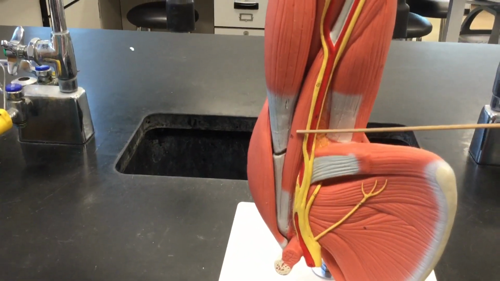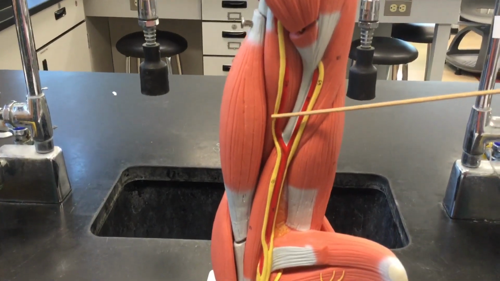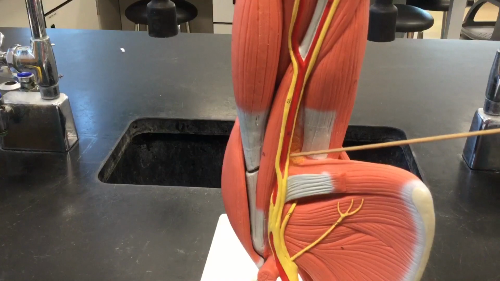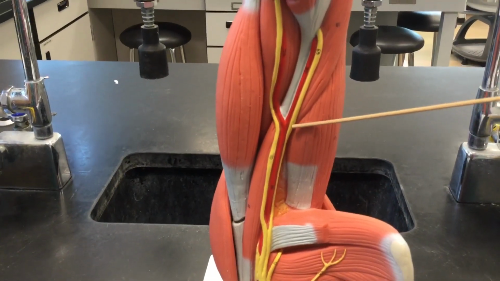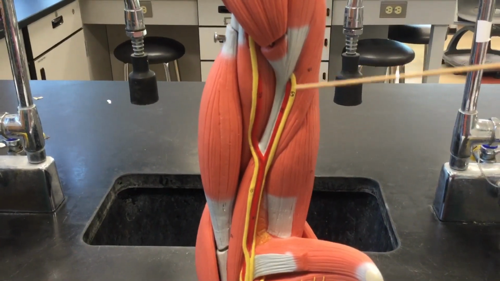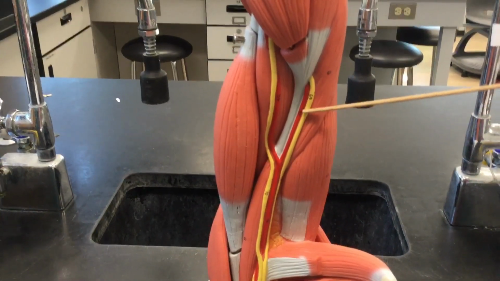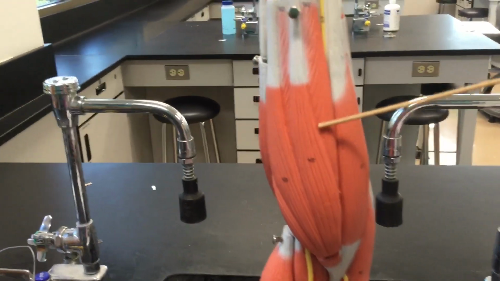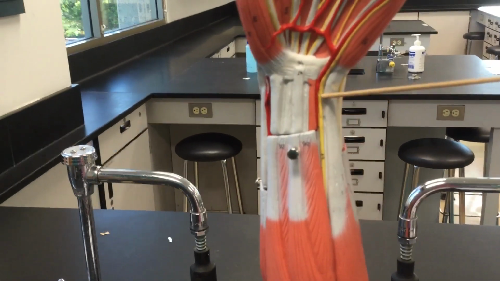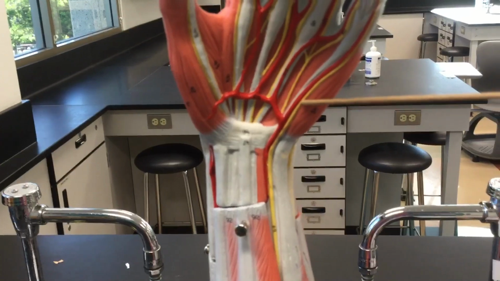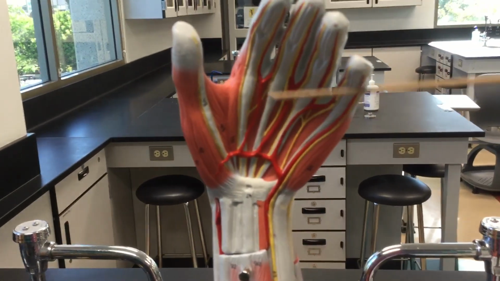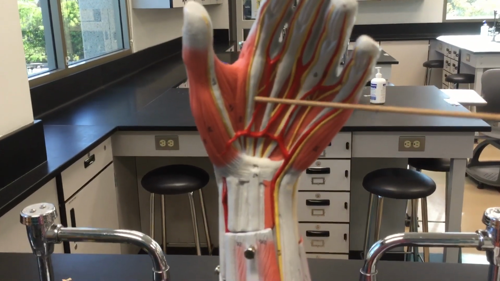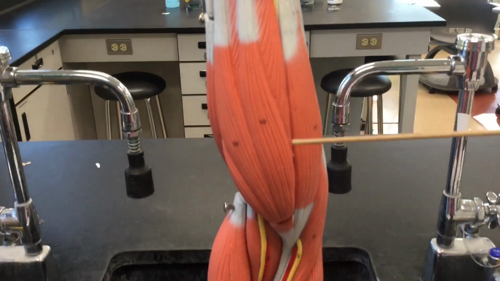The one in the middle is the median nerve, and this one is the ulnar nerve. The ulnar nerve is on the medial side of the forearm, and it will go all the way up over here and form a lot of branches that will innervate intrinsic muscles of the hand.